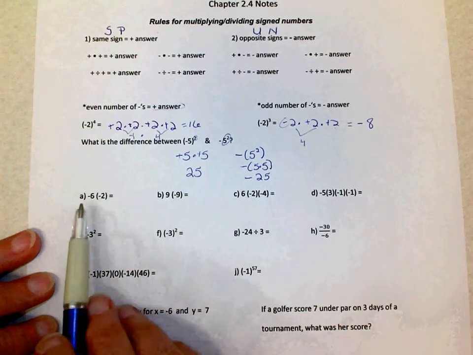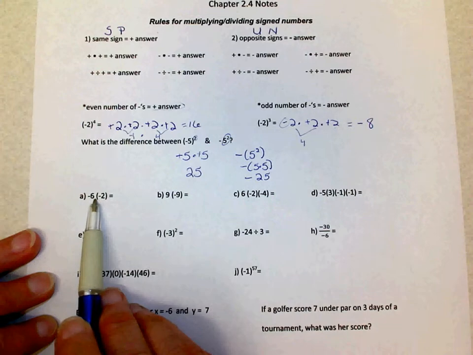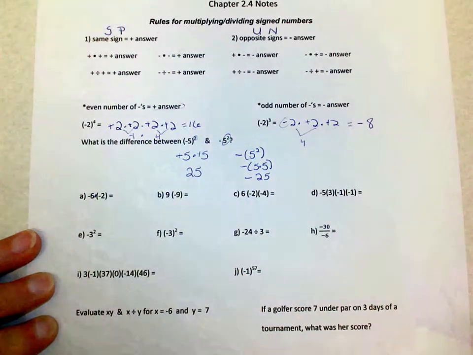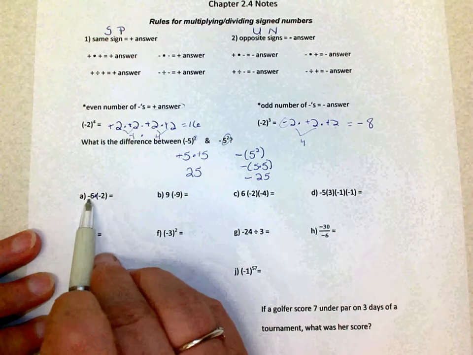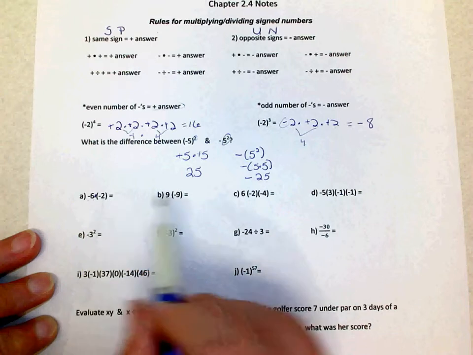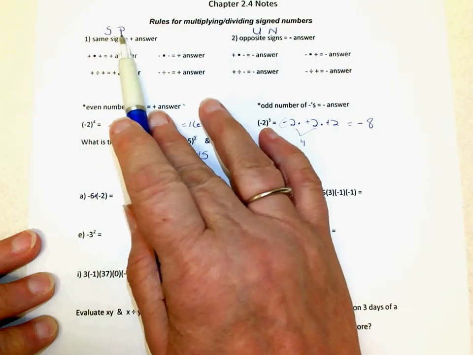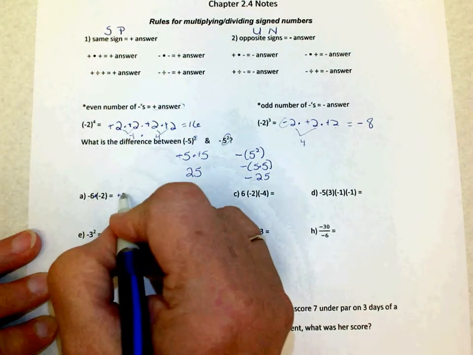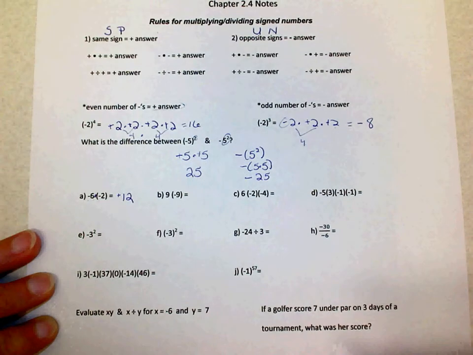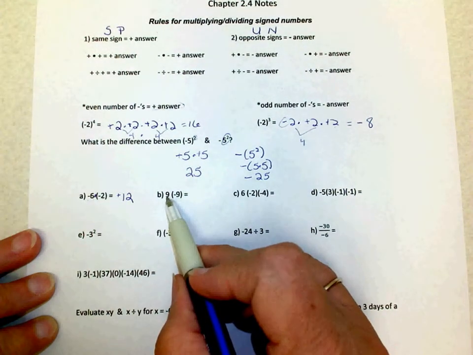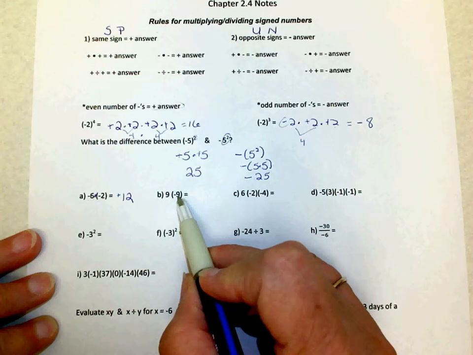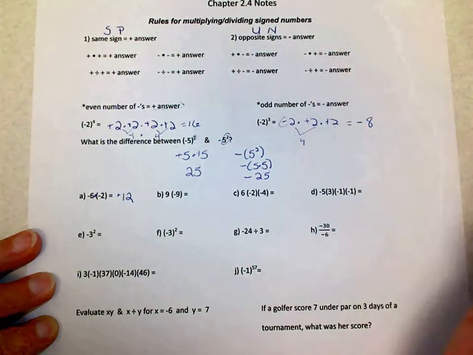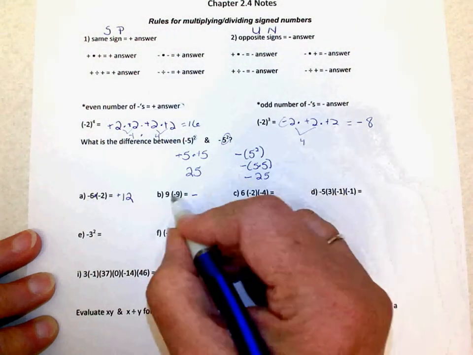The only problem is they're opposite signs. Now, negative 6, and remember, if there's nothing between the 6 and the parenthesis, it does mean times. So negative 6 times negative 2. Come back up here, same signs, positive answer. So positive answer, and then 6 times 2 is 12. On part B, 9 times negative 9. Unlike signs, negative answer. So a negative, and 9 times 9 is 81.